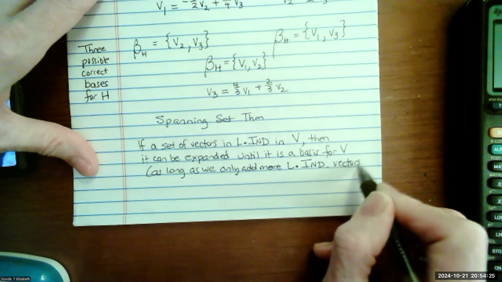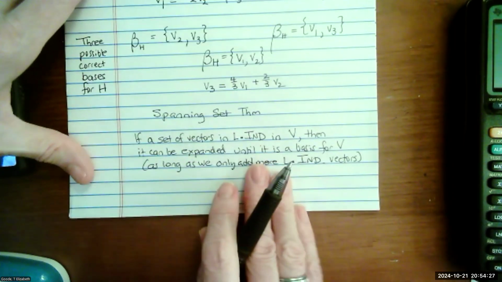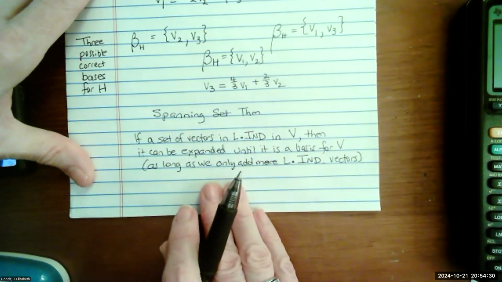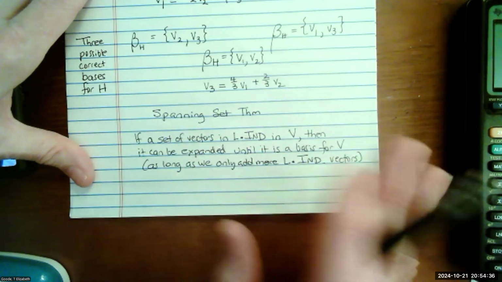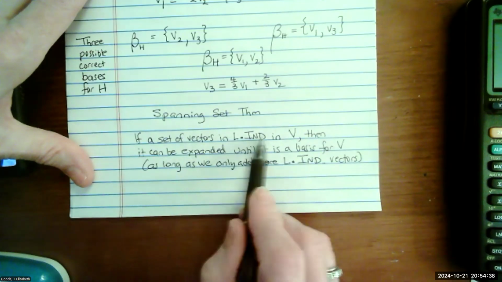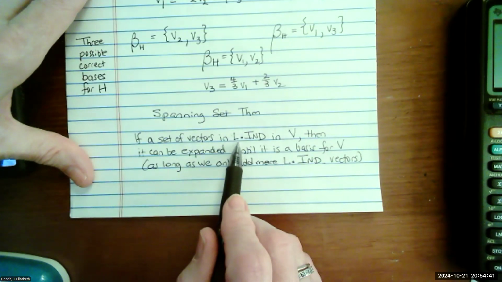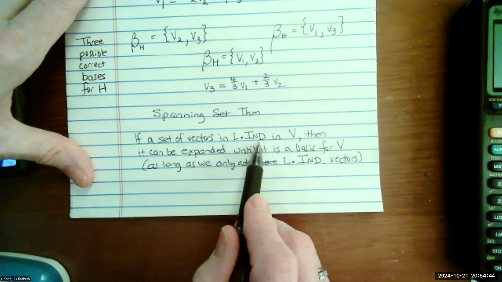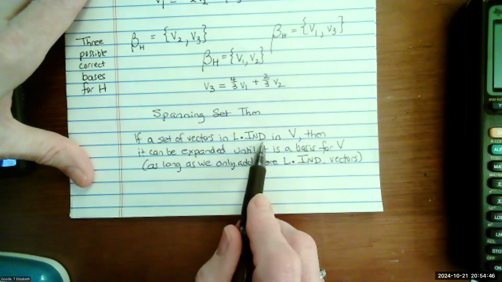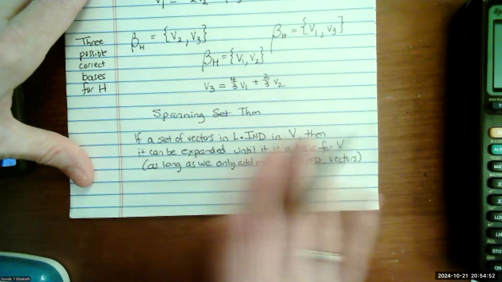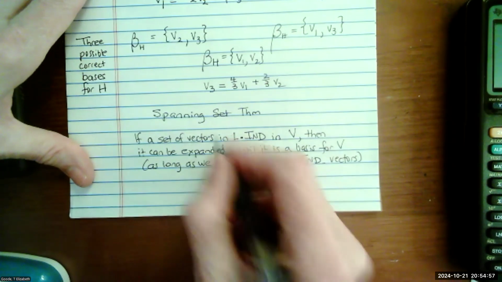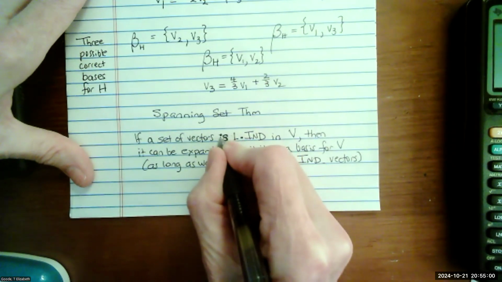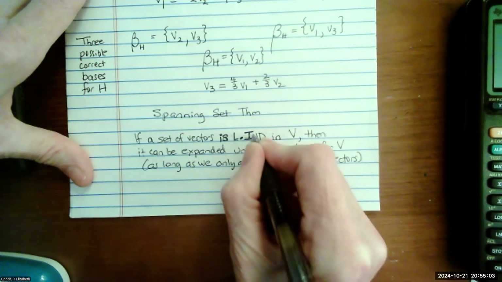You just got to keep them linearly independent, because as you add more vectors, the likelihood of them still being linearly independent decreases and decreases until finally you can't add any more vectors. That's your basis. Once you've got the maximal linearly independent set, it's the biggest linearly independent set that you can have. If you added any more vectors, then you would start having linear dependence. Then you stop.